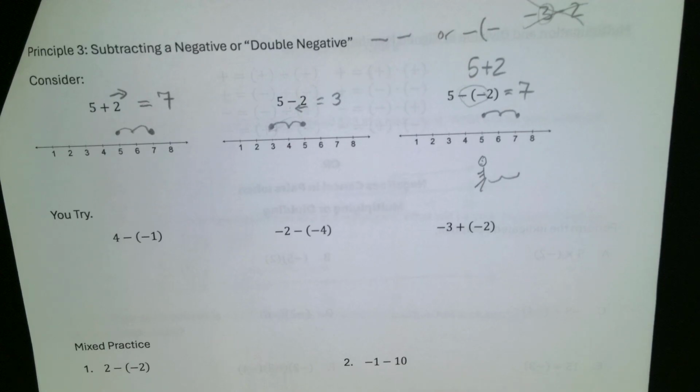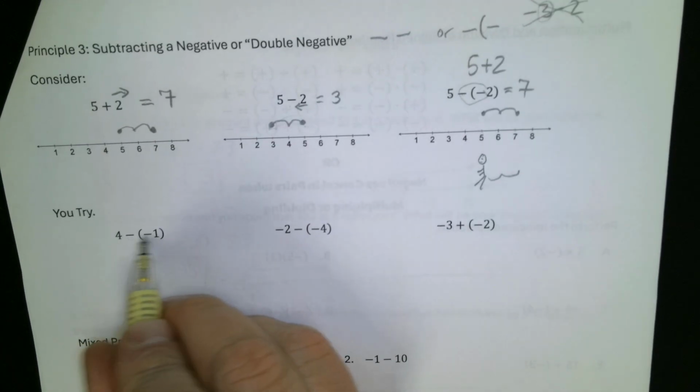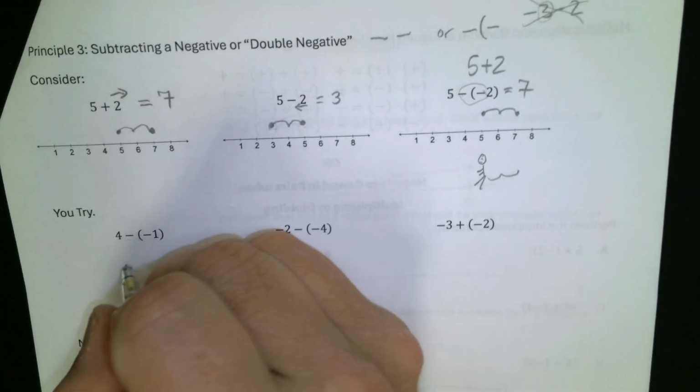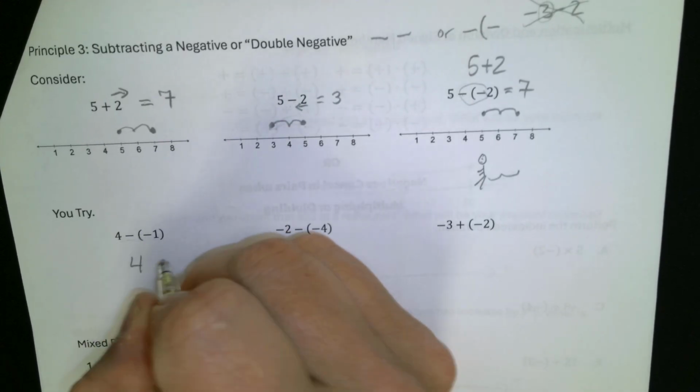Okay, so I'm hoping you paused your video and worked through those problems. And so I will go over them now. For this first one here, clearly double negative, no number in between. So I'm just going to change this to a 4 plus 1.